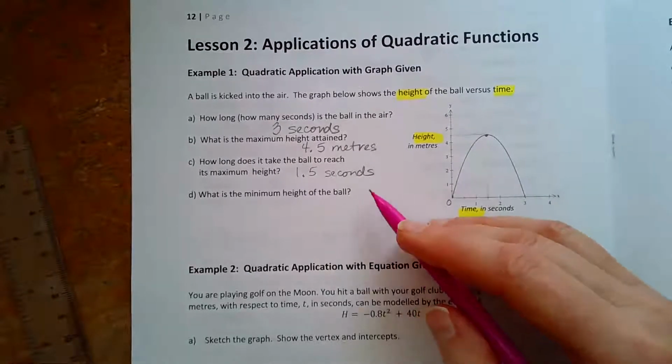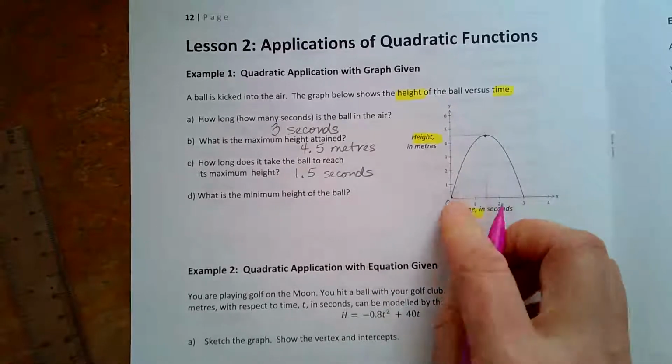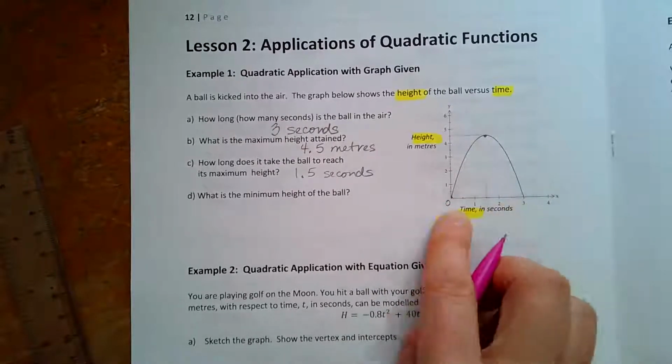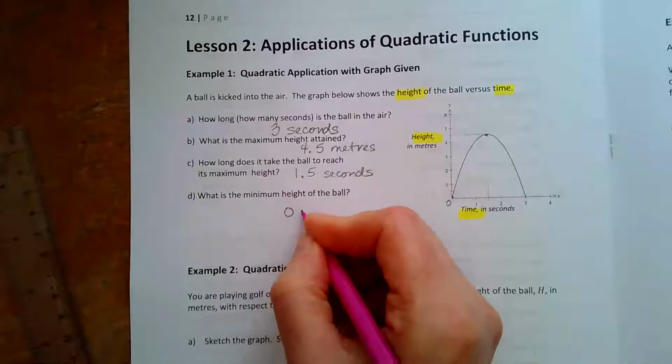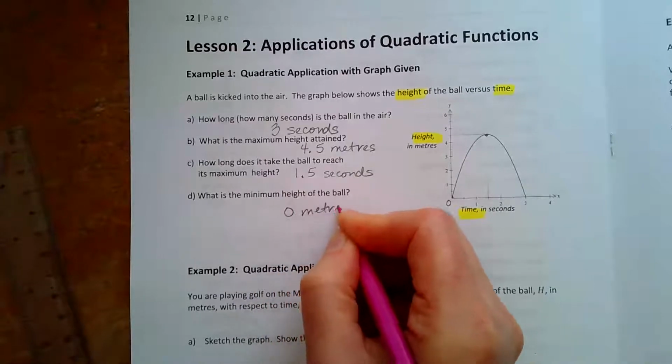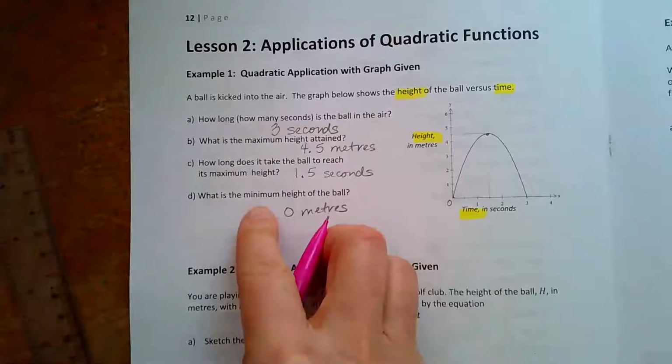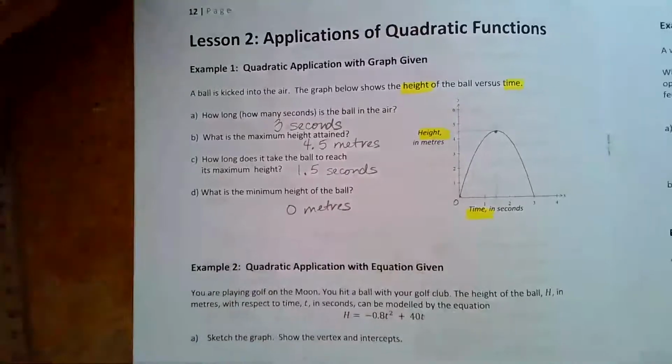What is the minimum height of the ball? Well, the minimum height is when it hits the ground, right? So I guess 0 meters. The word minimum means lowest, maximum means highest. So there you go, that's it.